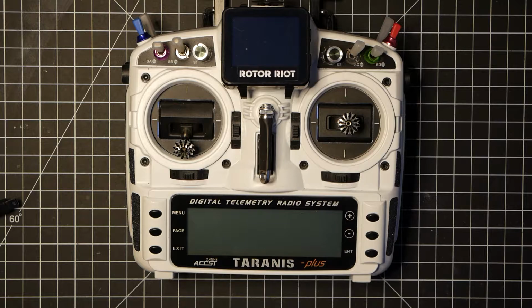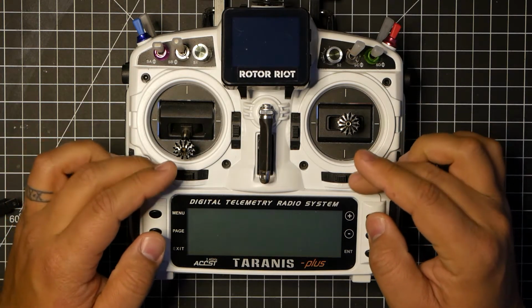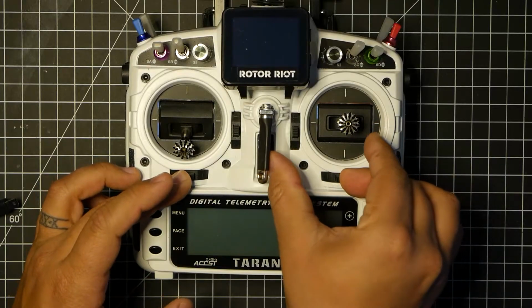Next, you want to move over to your OpenTX transmitter. In this case, I'm using the FrSky Taranis X9D Plus. This will also work on the QX7. But basically, you just want to put this into bootloader mode, and you want to hold in your trims while you power it on.